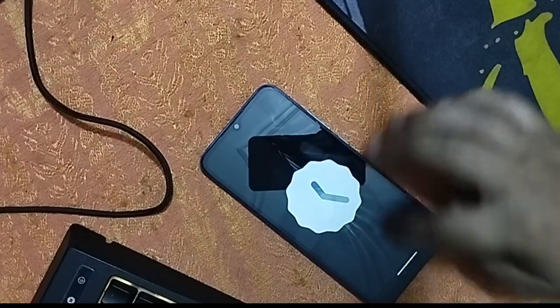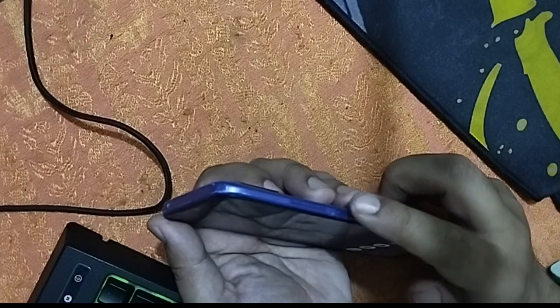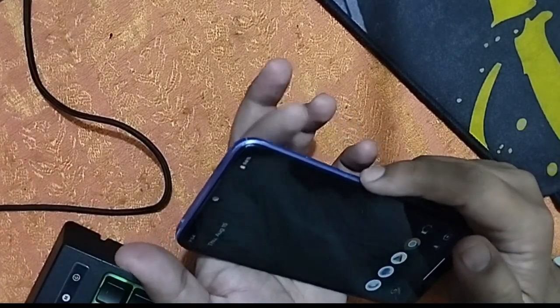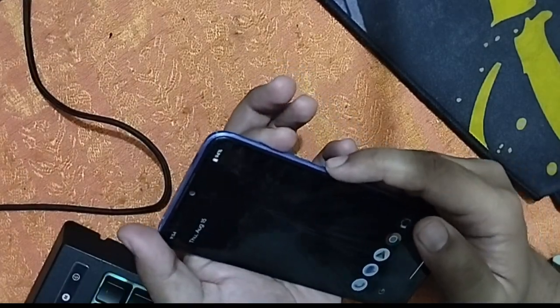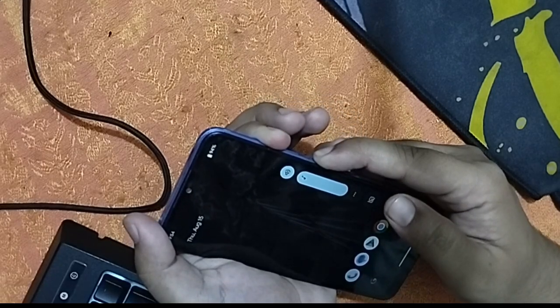First of all, press the power and volume up buttons for a few seconds to go to recovery mode.